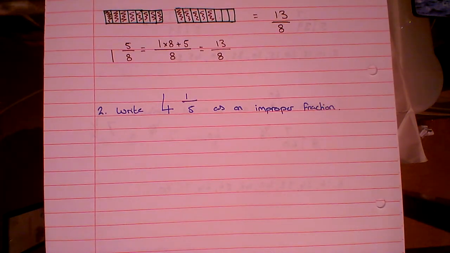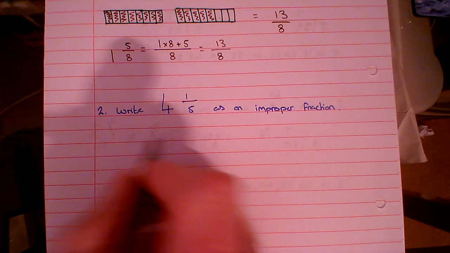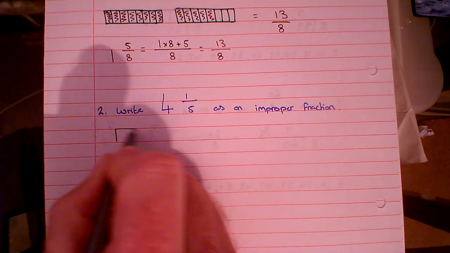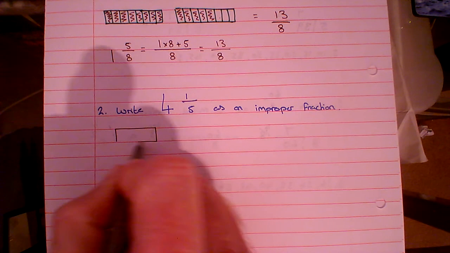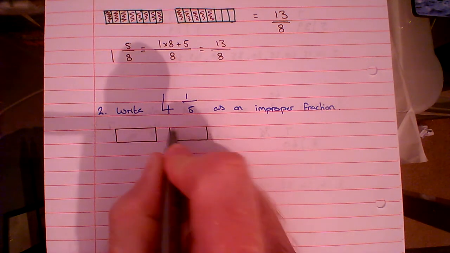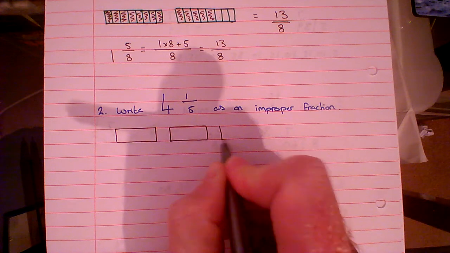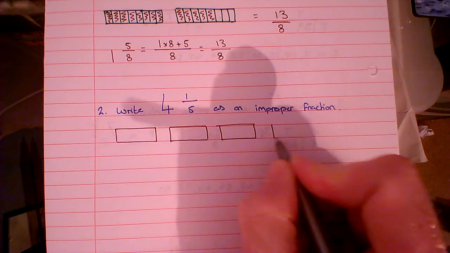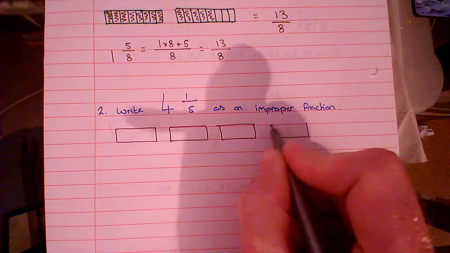So let's have a look at the second question. Again, I'll show both methods. I've got 4 1/5, so if I was drawing shapes, I would draw 4 rectangles, because I've got 4 whole ones, imagining that they are all the same size.